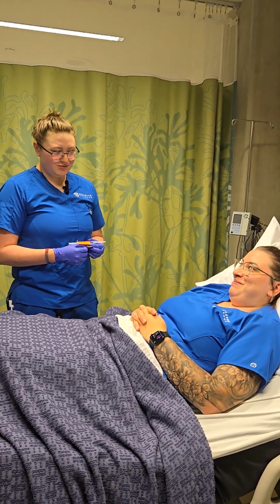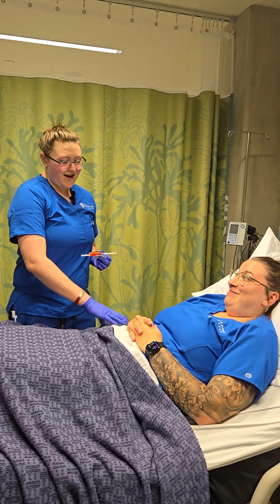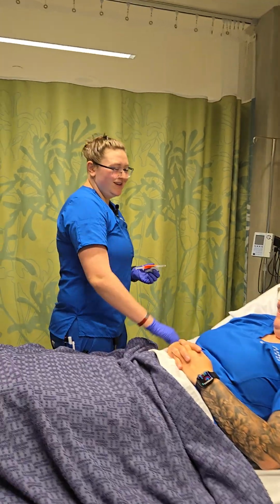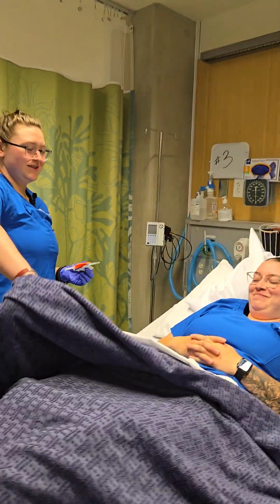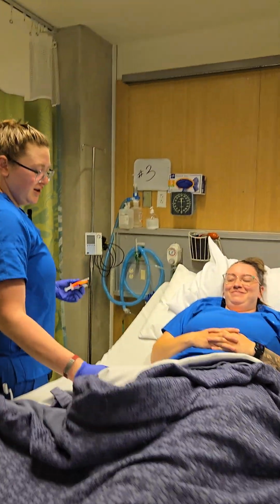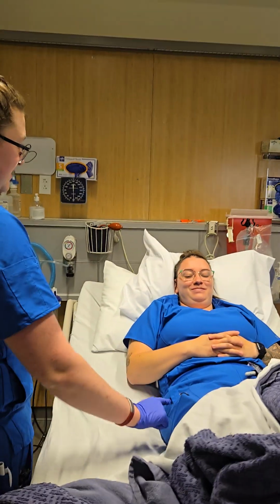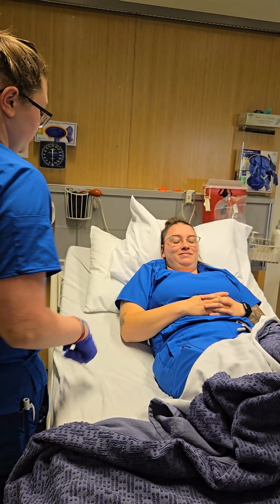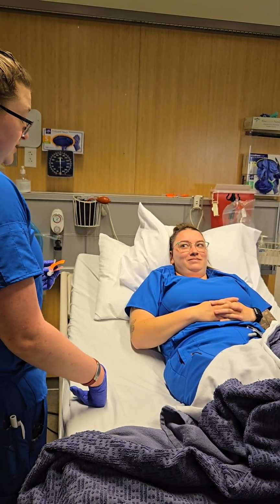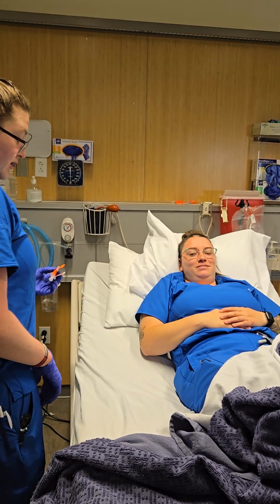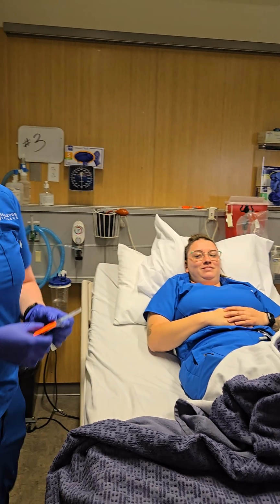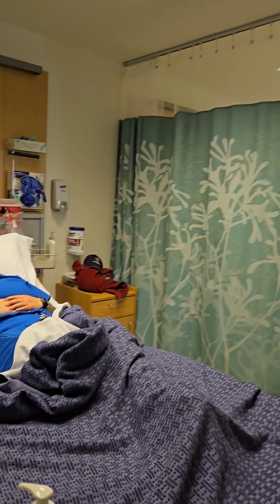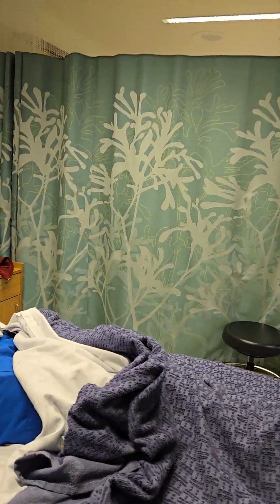There are 3 places that I could put this. I could put this in your deltoid. I could put this in your thigh, in the vastus lateralis, or I could put this in your ventral gluteal. Do you have a preference? My deltoid. Great. I'll put it in your deltoid. But before I put it in your deltoid, I'll just show you the other places that I would put it. Cool.